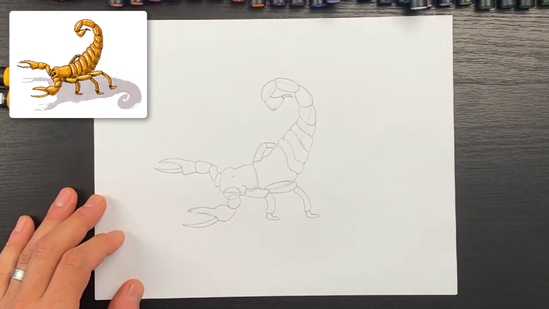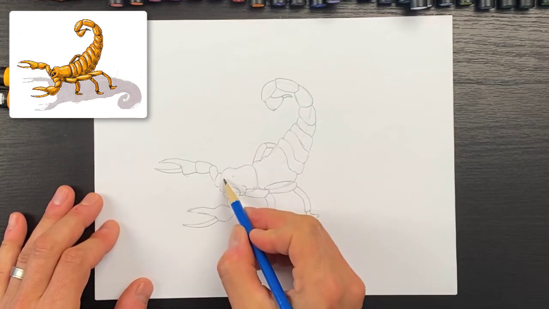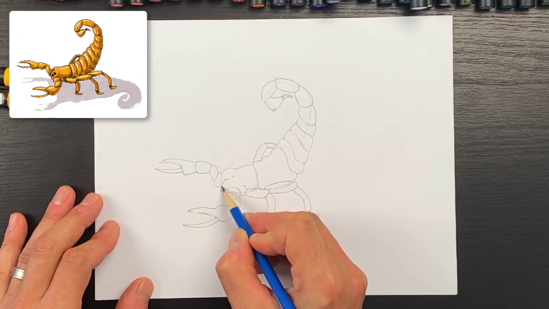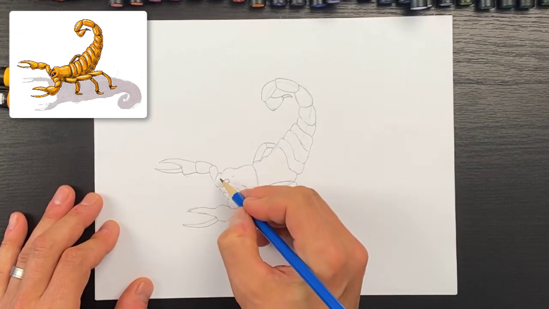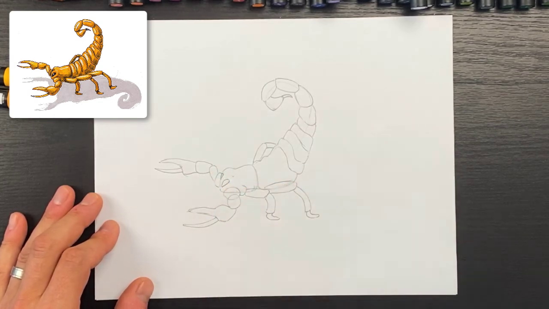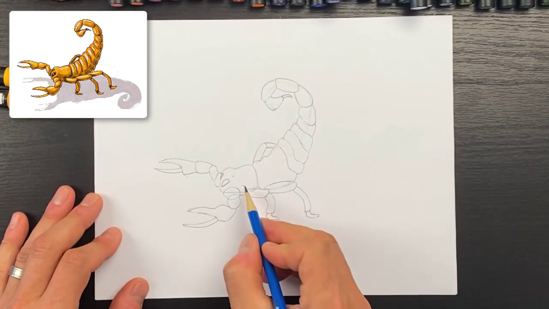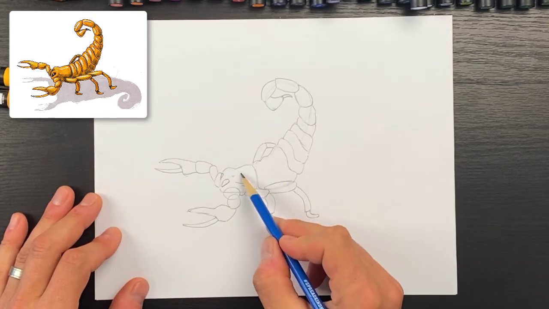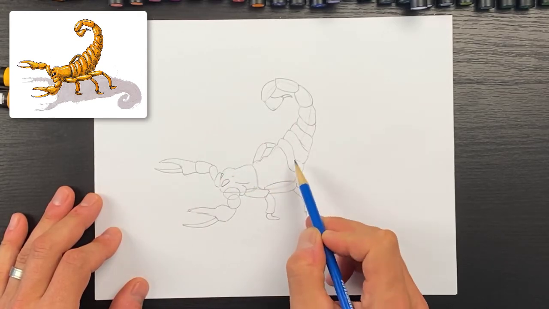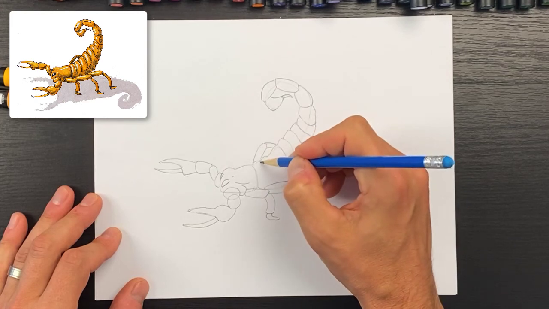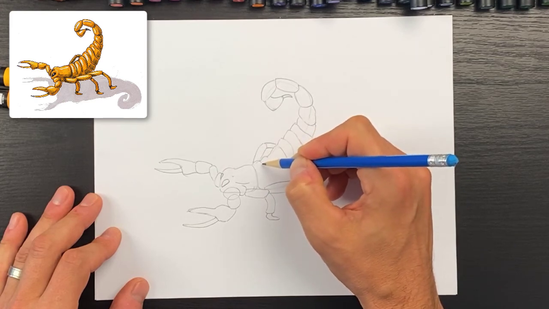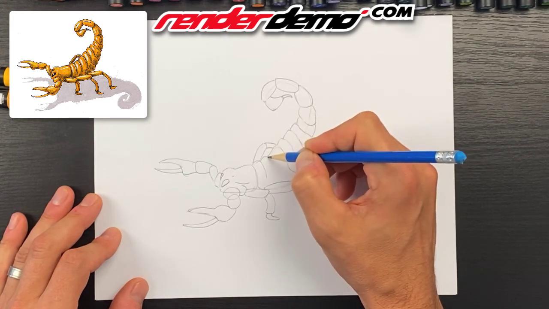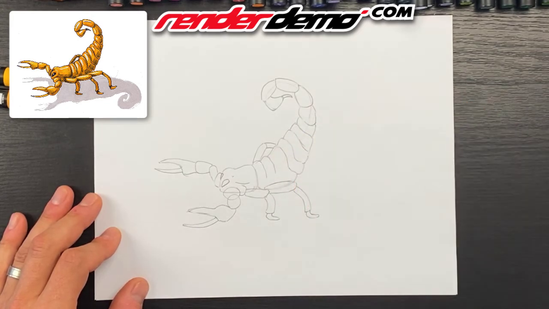All right, so the next step is we'll put in the eyes. So we're going to put one right here, like that, and then we'll draw the other one right there. And then we'll draw these lines because the body kind of comes across and it's going to have a little bit more of a curve to it. So where these bulges were here, we're going to extend down, almost like taking these creases here and extending those down like that.